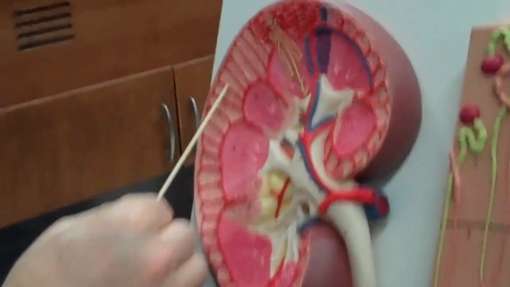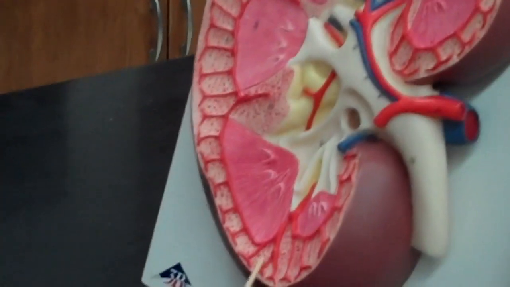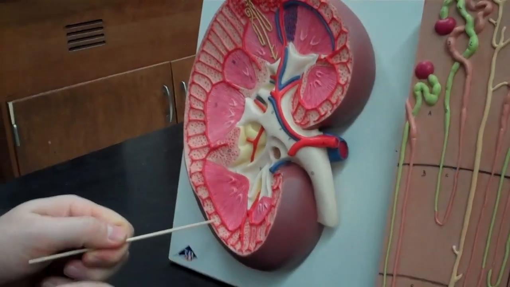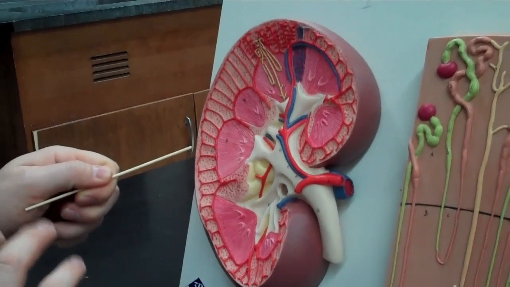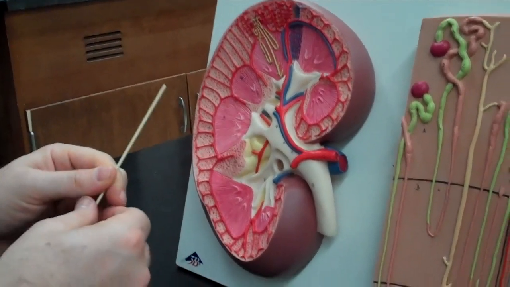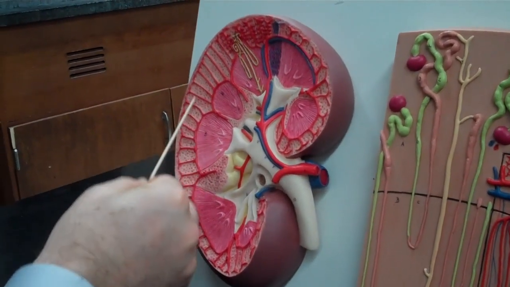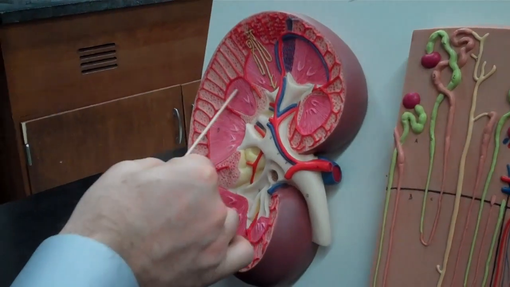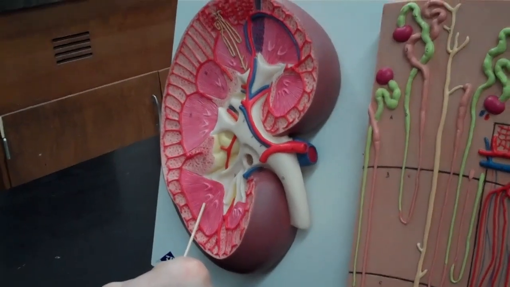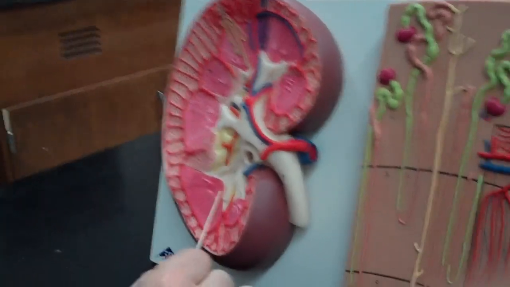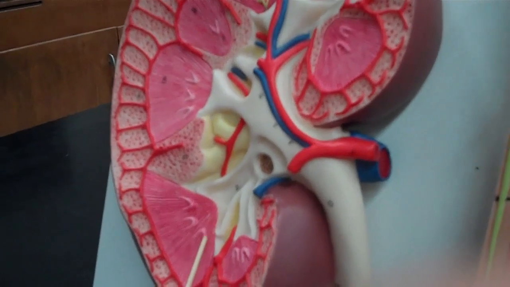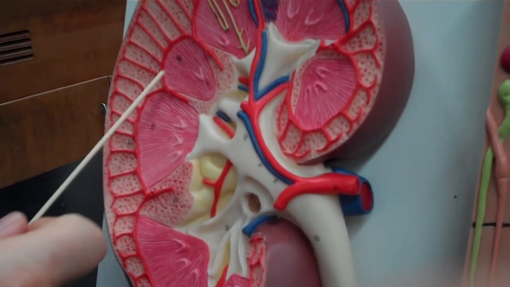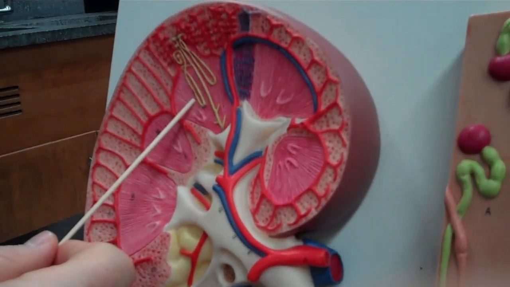If we start on the outside here, this is the renal cortex. You know, think back to endocrinology when we did the adrenal gland. There was a cortex and a medulla. In the kidney, we have a cortex all around here, and then we have the medulla, which is the pink portion here. Now, each of these portions also makes up a pyramid. Here's a pyramid, here's a pyramid, here and here.